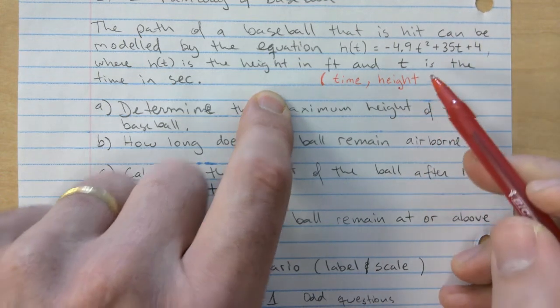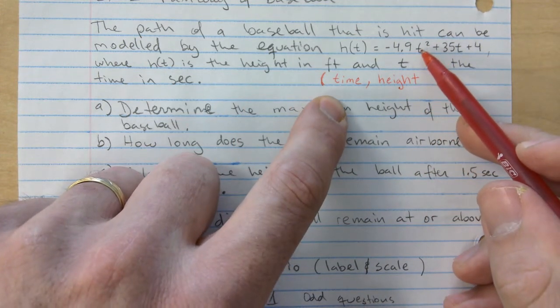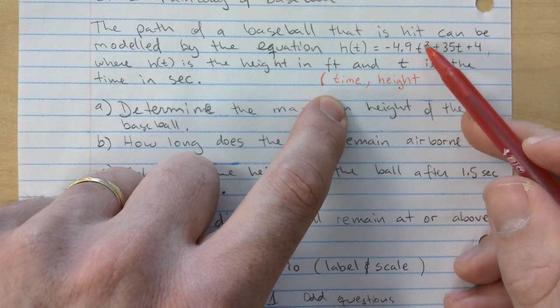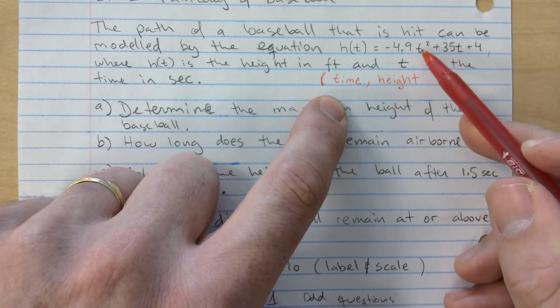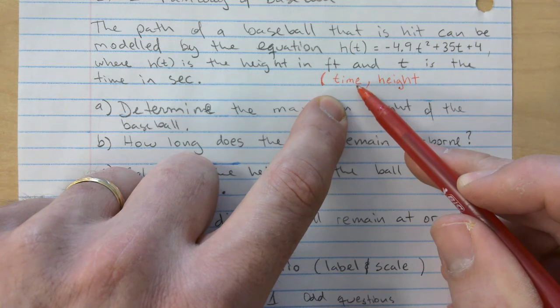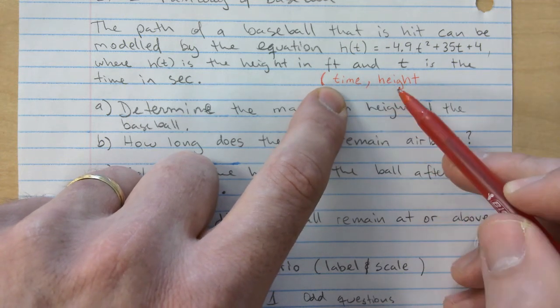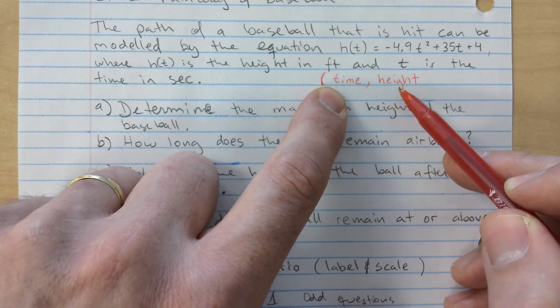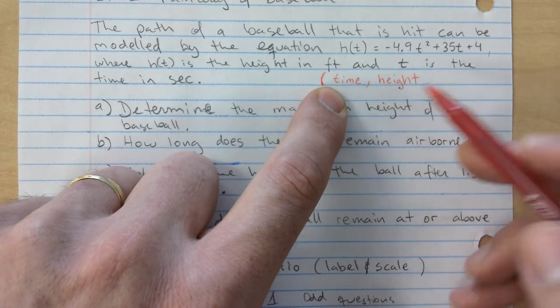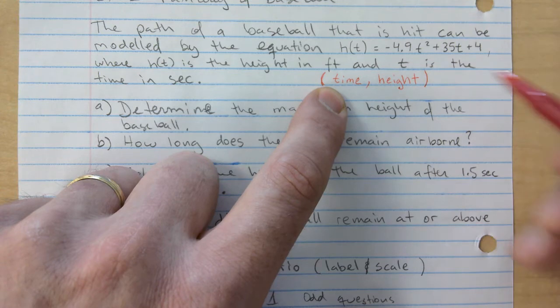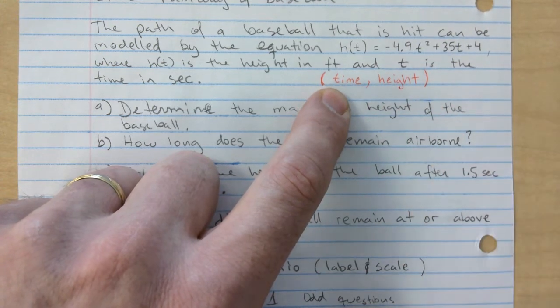How do I know that? Well, this is x, and in this case it's replaced with the letter t, which stands for time. So the first number in any coordinate on the line will represent time, and the second number, the y value, will represent the height. That's kind of like defining our variable here.